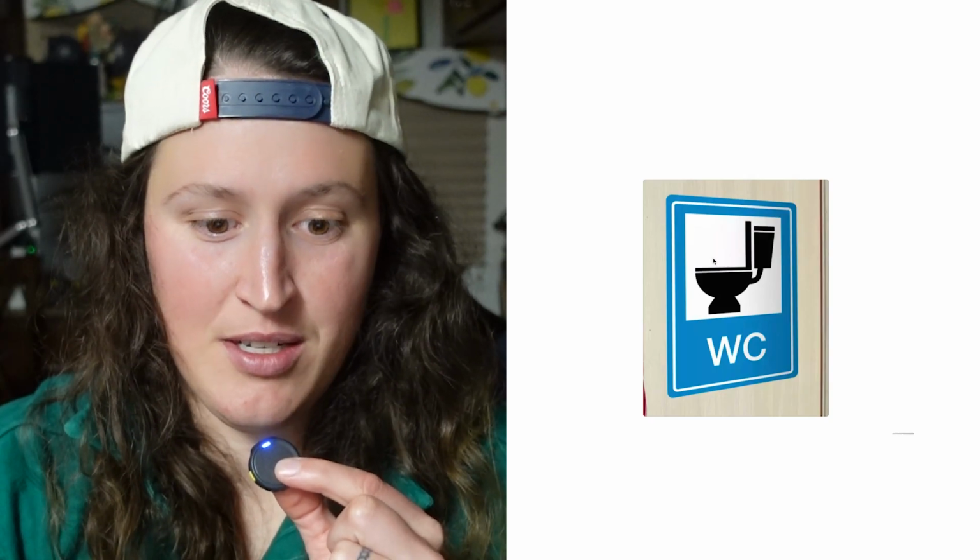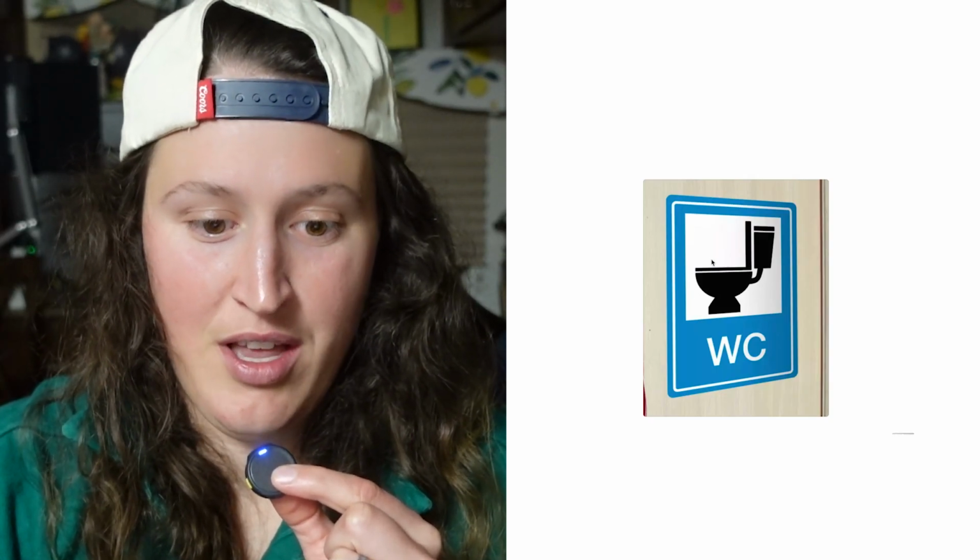The next sign you might see is toilet. Toilet. A toilet is this. This is a toilet. And so, sometimes instead of restroom or bathroom, you might just see a sign that says toilet.